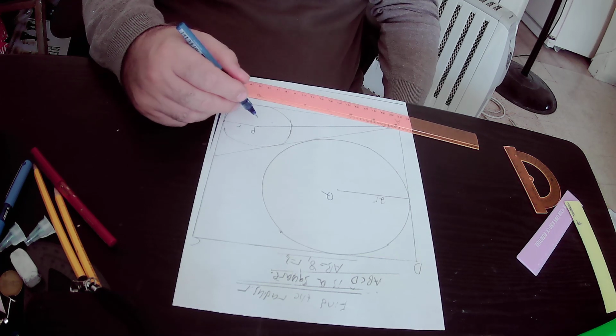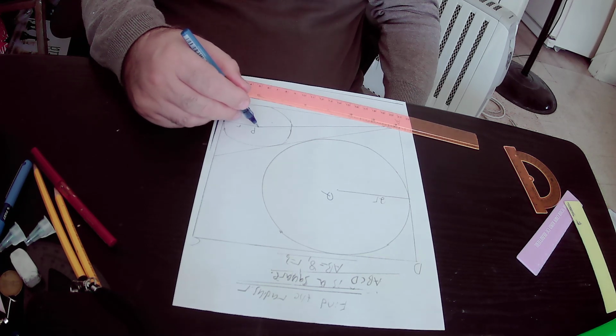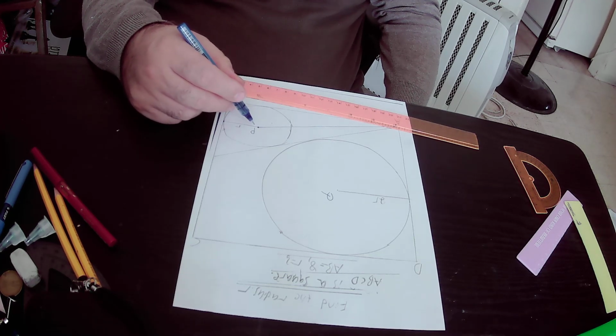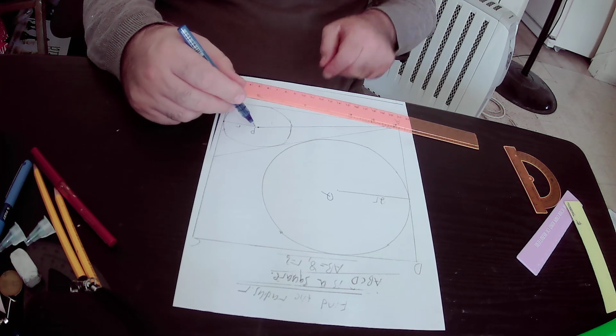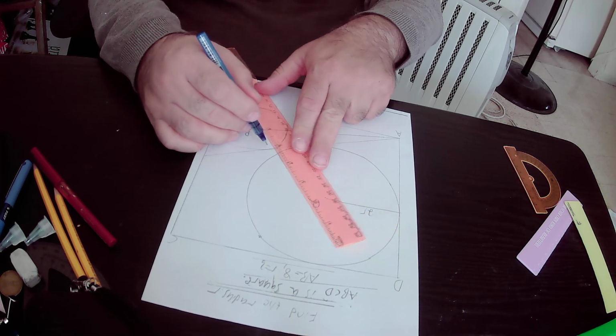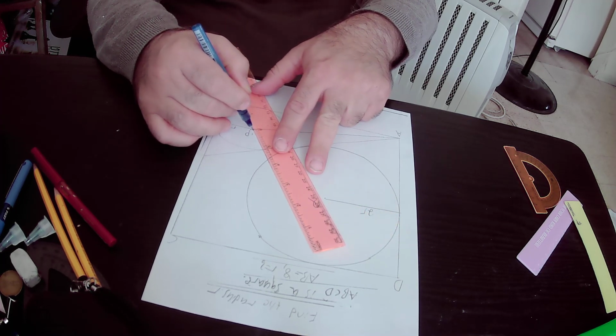And we'll draw a radius from the center of this small circle to this point of tangency.